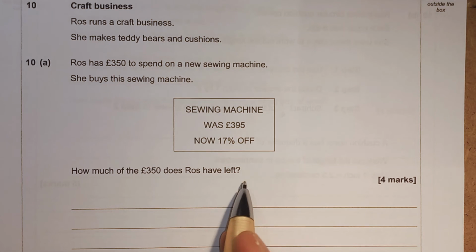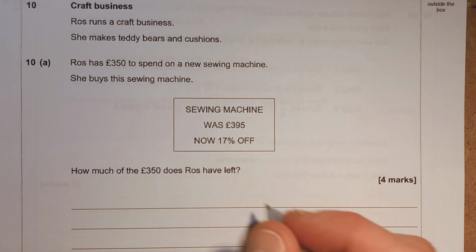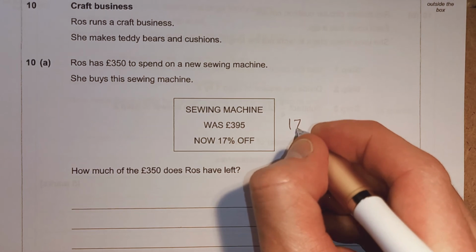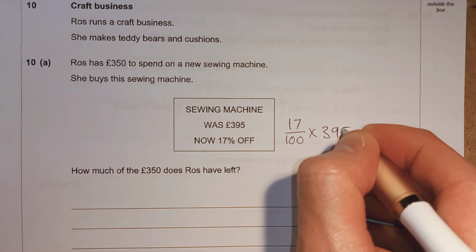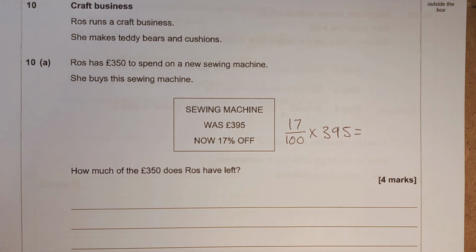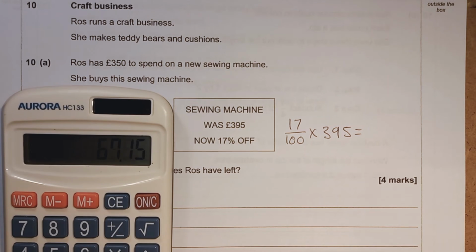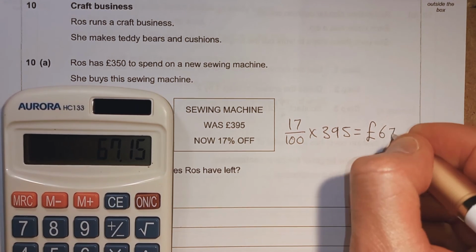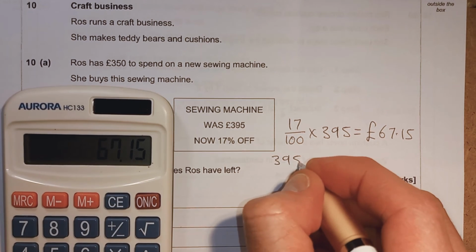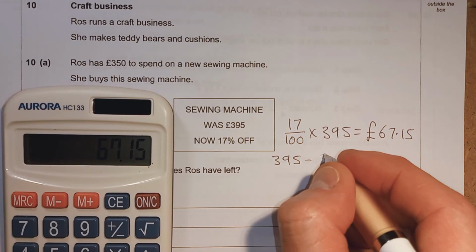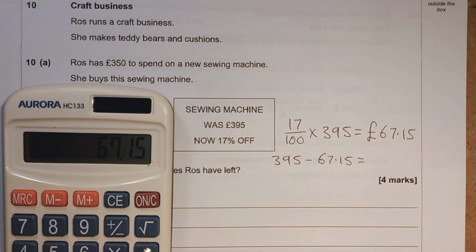Right, so we want to take this off. So we can work out what 17% is first of all. So we can do 17 out of 100 times 395. Okay, this is going to give us how much the discount is. Which is £67.15. So we're taking that off. So we want 395 minus £67.15. That's going to tell us how much it actually cost.